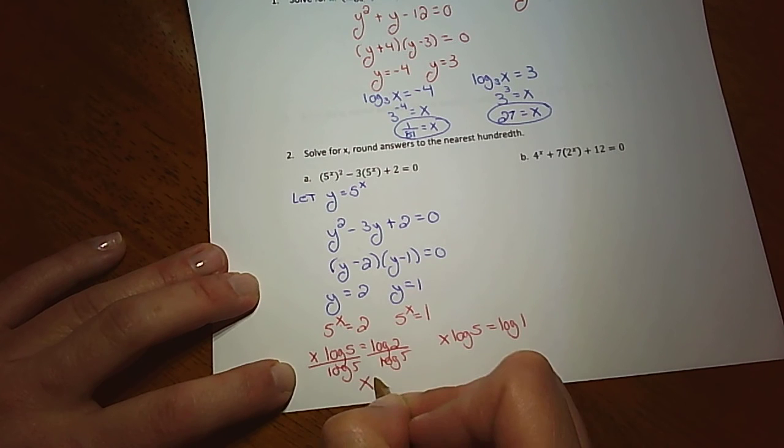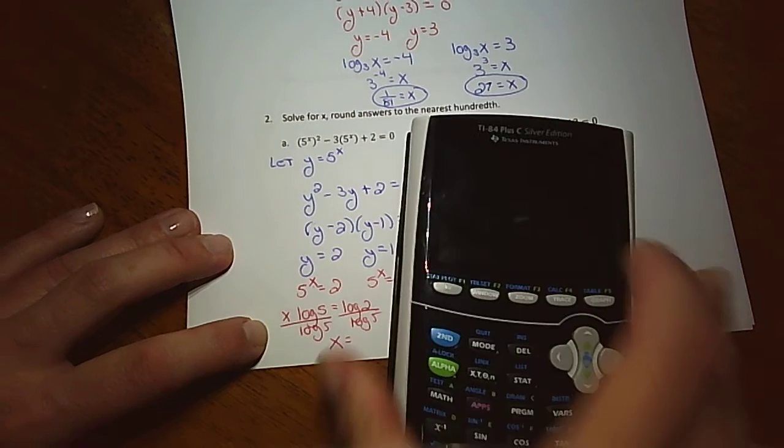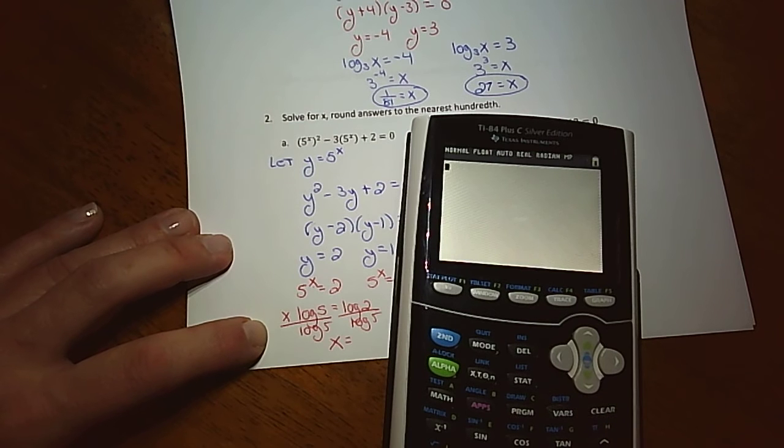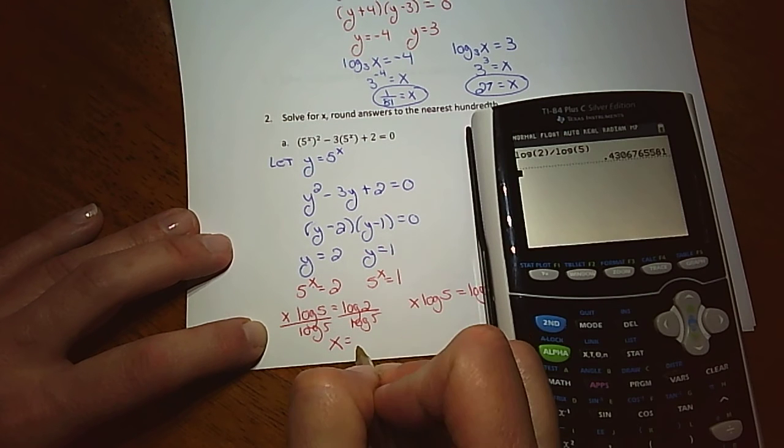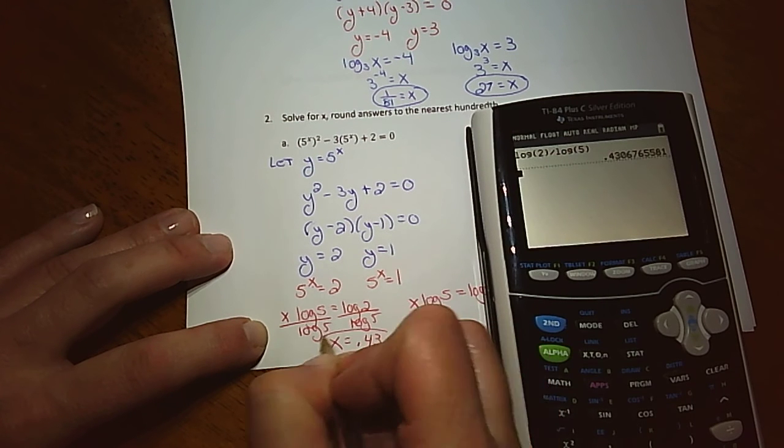And this is where our calculators come in. All right, we're going to type in log 2, close the parenthesis, divided by log 5. And I want to round the answer to the nearest hundredth, so it's going to be x equals 0.43.